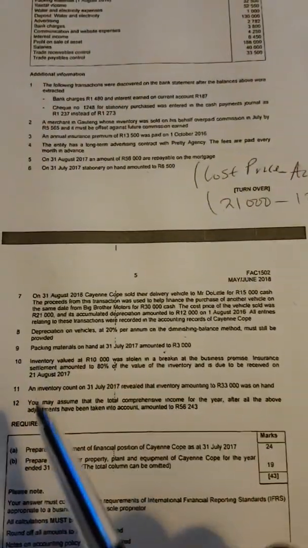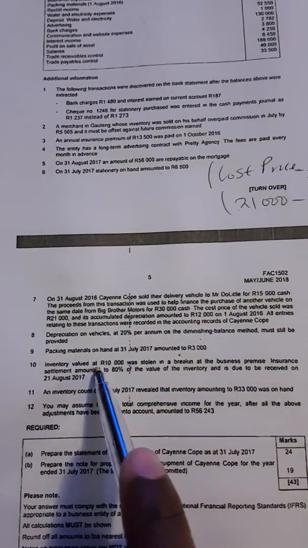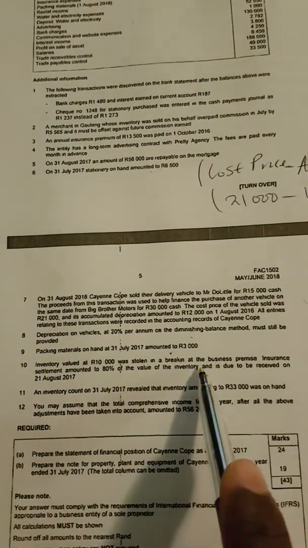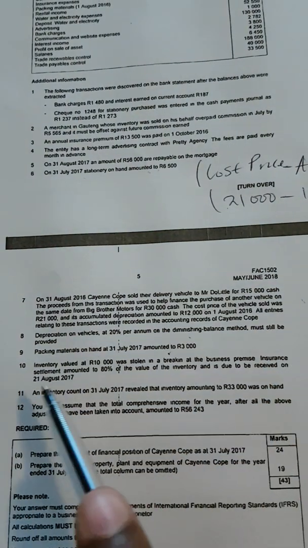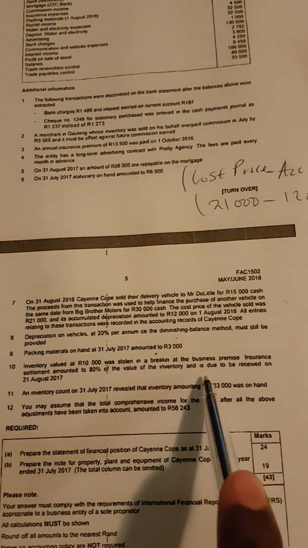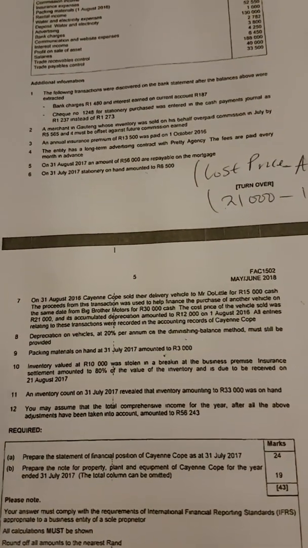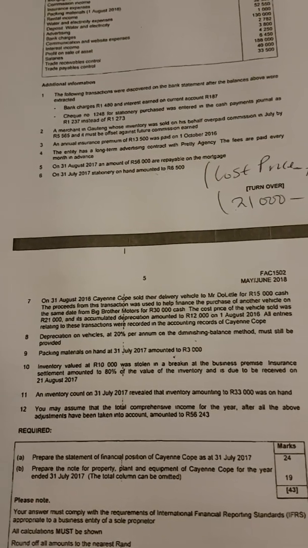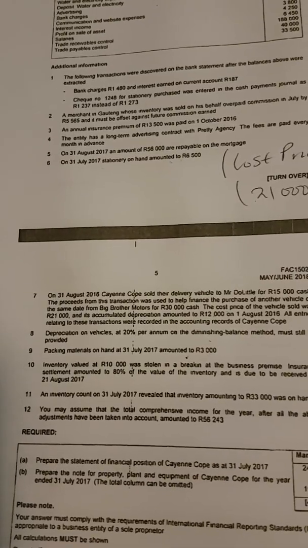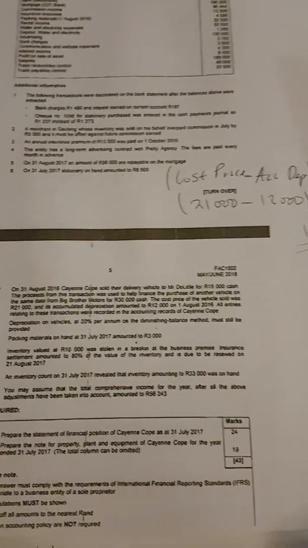I read something here about the inventory. They said the inventory valued at 10,000 was stolen in a break-in at the business premises. Insurance settlement amount of 80% on the value of the inventory is due to be received. So insurance is to pay 80% of 10,000. 80% of 10,000 is how much? It's actually 8,000. Yes, it's 8,000. So now insurance is paying.